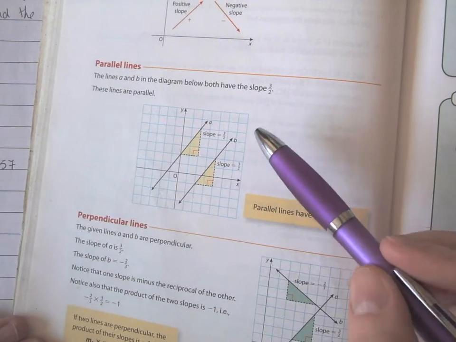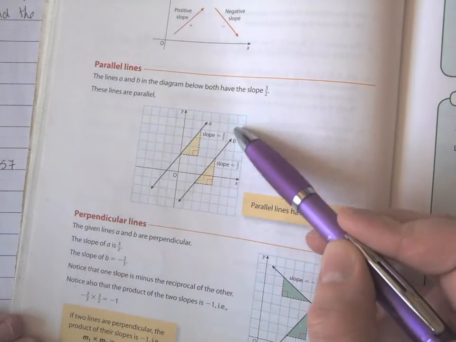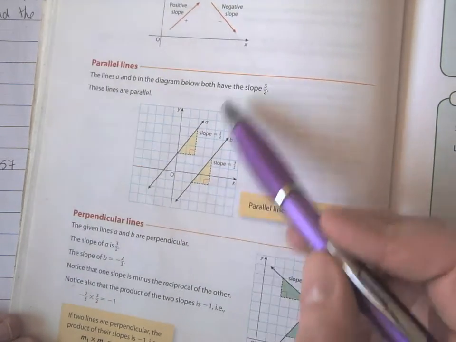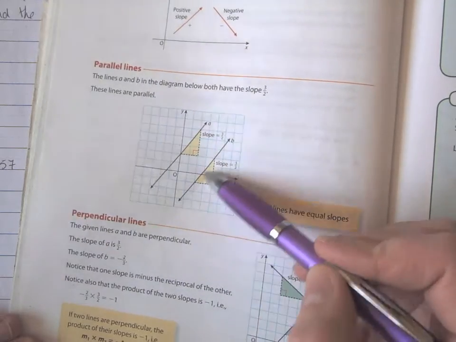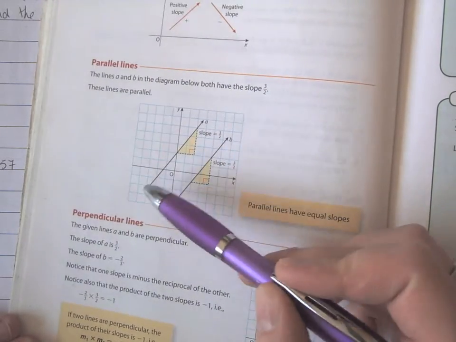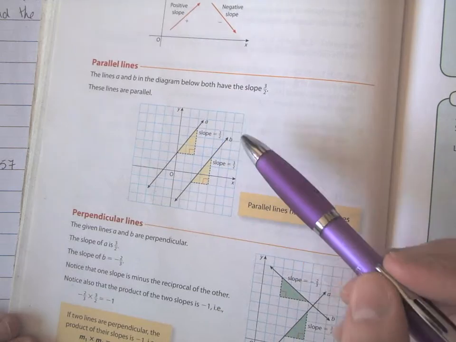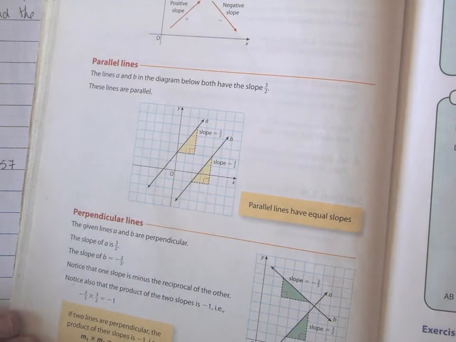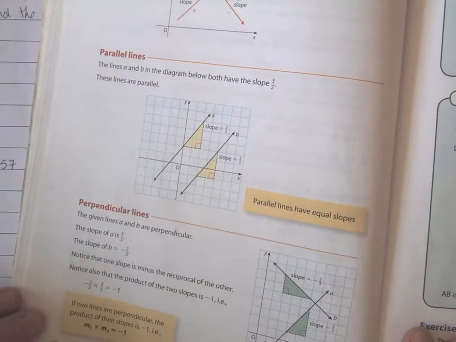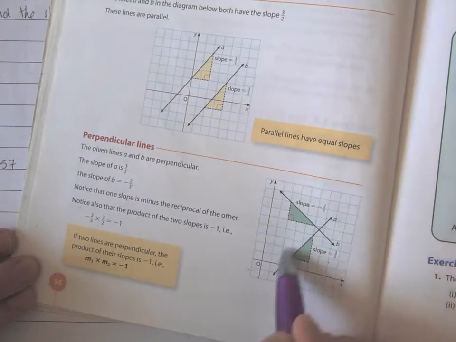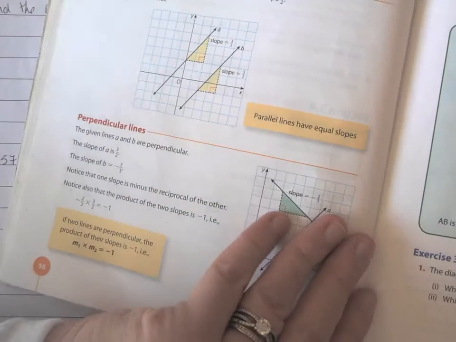Parallel lines have the same slope. Parallel lines, you will have learned, never meet. They go in the same direction forever. Because they never meet, it means they have the same slopes. So if this slope is 3 over 2, this one is also 3 over 2. And then perpendicular lines meet at a right angle, and we'll talk about perpendicular lines a bit more the next day.